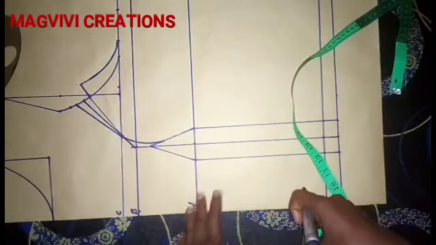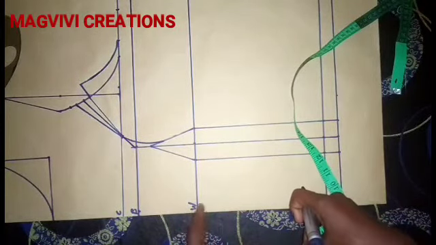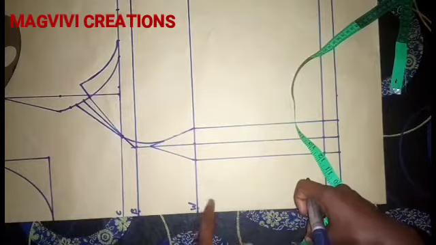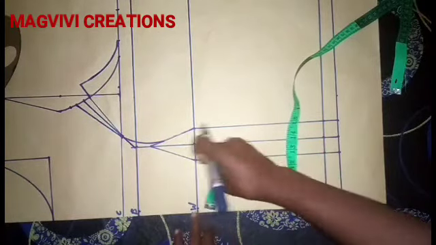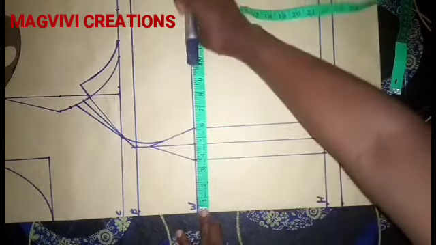So the next is the waist measurement. The waist measurement is 35 inches. Divide by 4, that is 8.75.